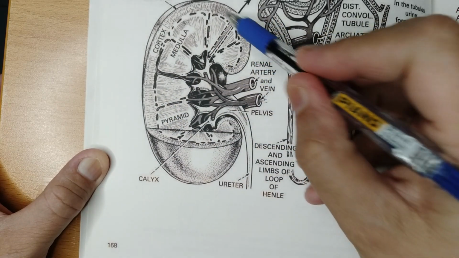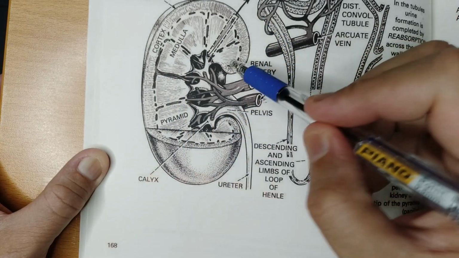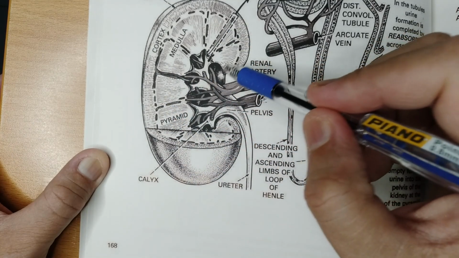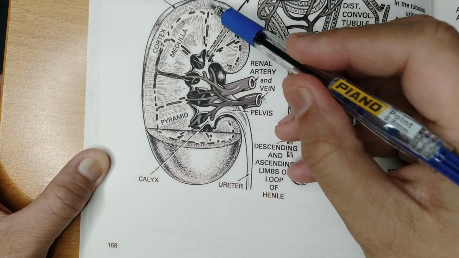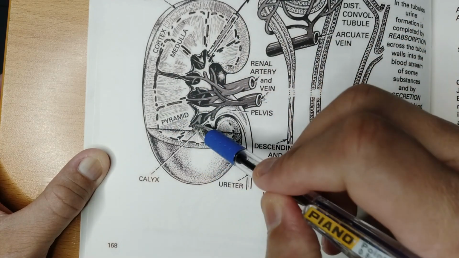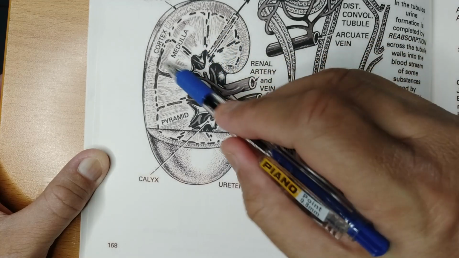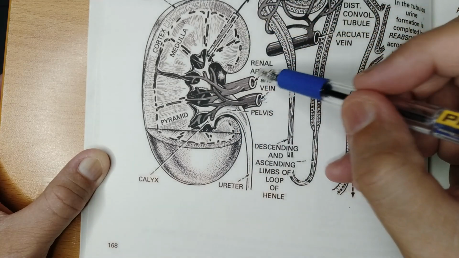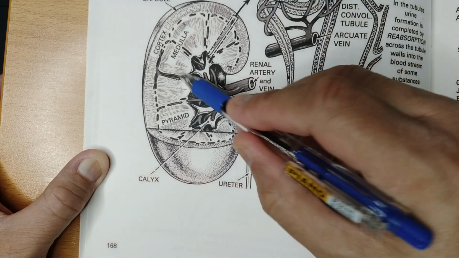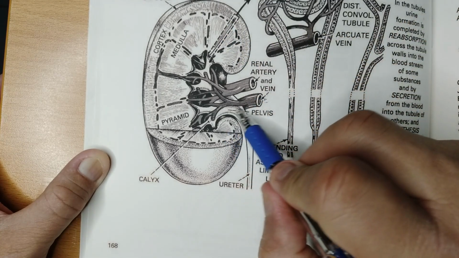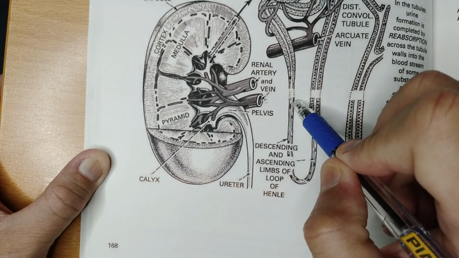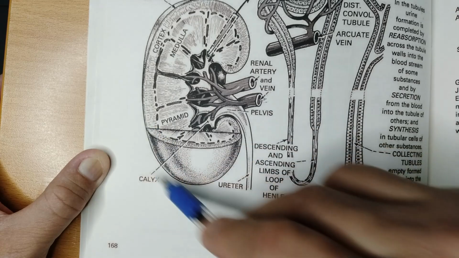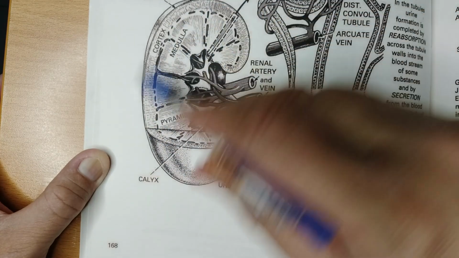This is the outer region, which is known as the cortex. It has a granular appearance because of the presence of cortical nephrons and glomeruli, and the inner, lighter portion is the medulla. These are the lobules of the medulla, and these are the medullary pyramids, and they open into the calyces. This is the renal artery which supplies blood to the kidney, and this is the renal vein from which the blood is drained out of the kidney. This is the ureter.